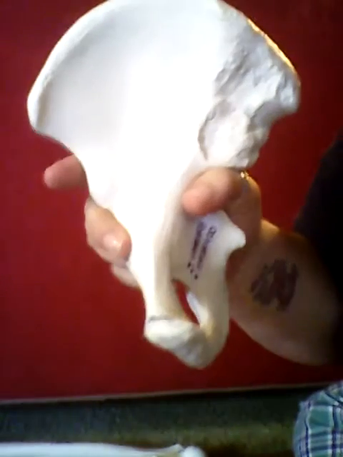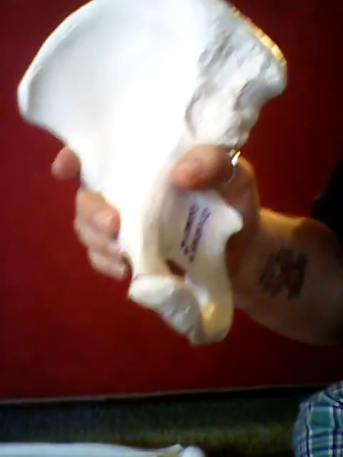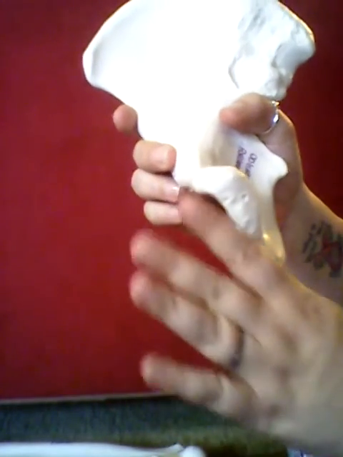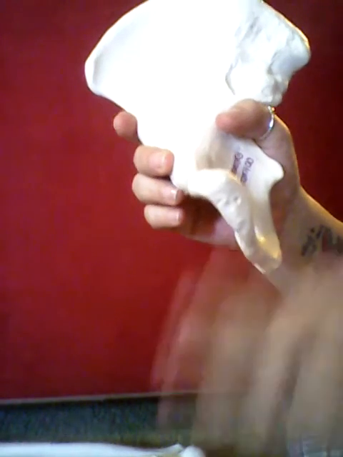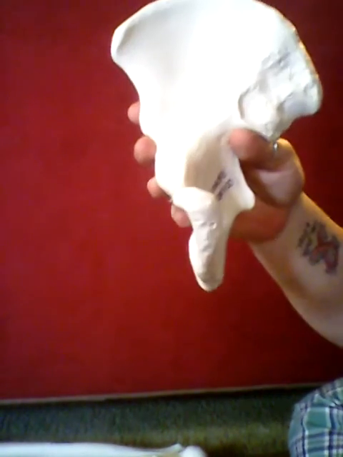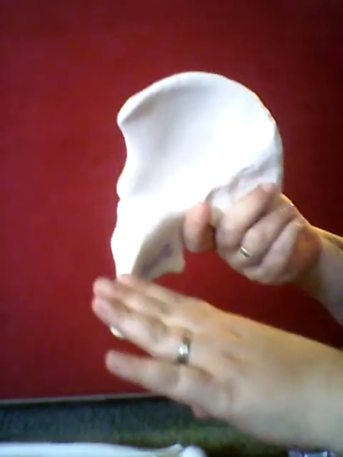Okay? And then it also says on your list that you need to be able to identify male from female. One easy way to do that, when you have a completed pelvic girdle, is to look at the angle of the pubic arch. If we had another os coxa here on the other side, you would look at the angle between the two pubis bones.